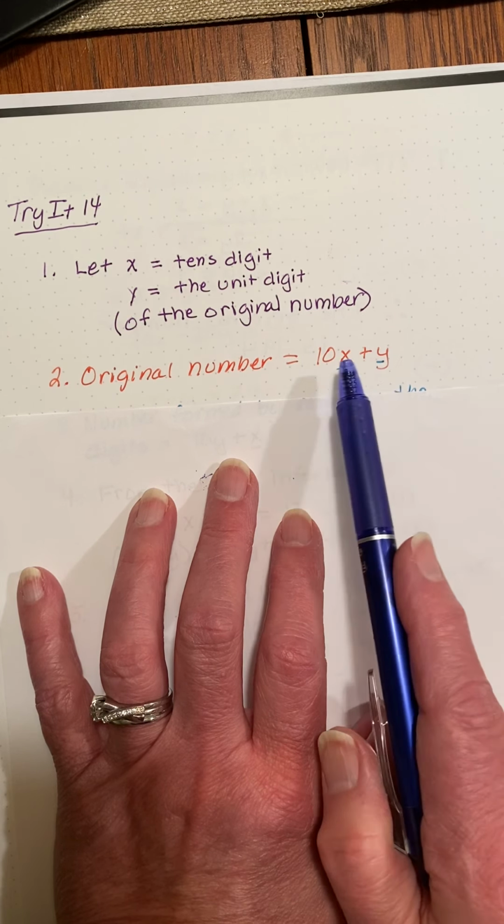Moving on. The number formed by reversing the digits, that would mean the digit in the ones place moves to the tens place. So now we have 10Y plus X, because the digit in the tens place now moves to the ones place. So here's the original number, 10X plus Y. Then when you flip them, it will be 10Y plus X.